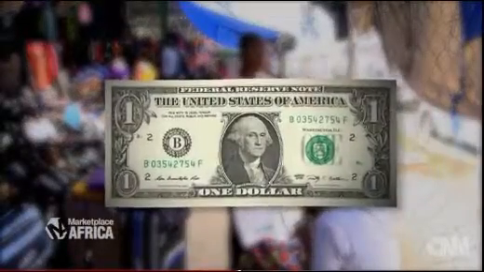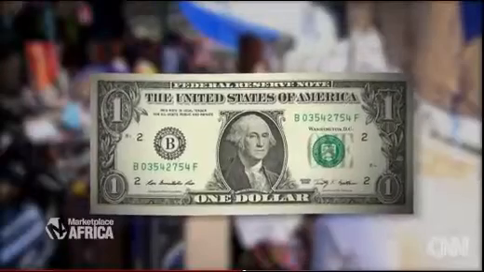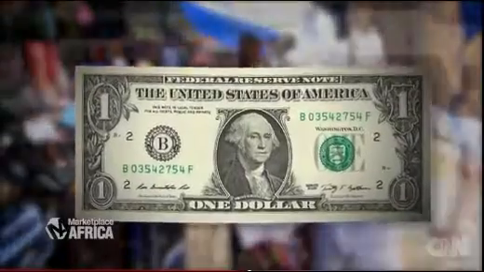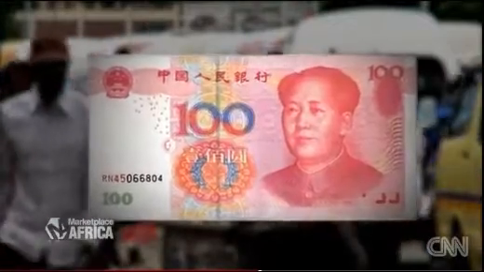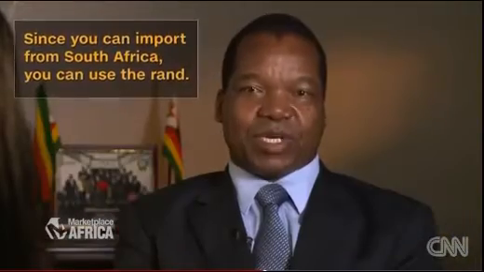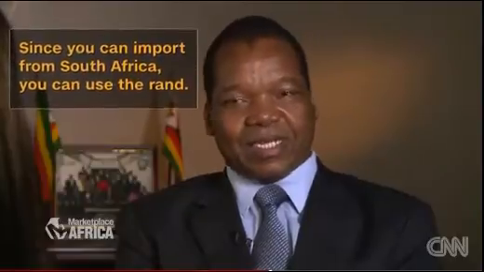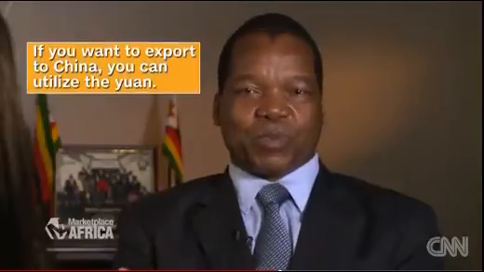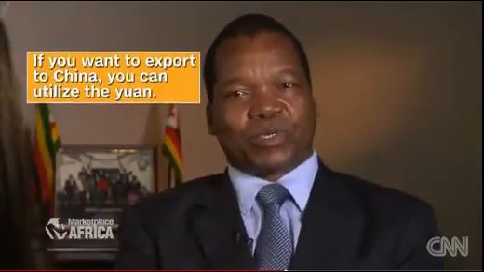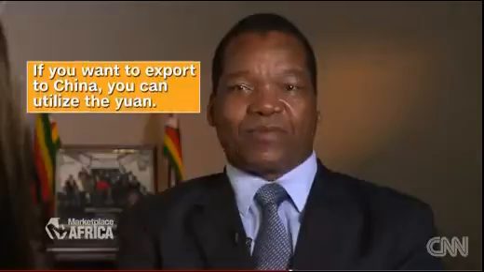Today, the US dollar is still the preferred currency here. And despite rumors that Zimbabwe would ditch the greenback for the yuan, the country's Reserve Bank governor sets the record straight. We are saying that since you can import your products from the rand from South Africa, you can use the rands. If you want to import and export to the China zone, you also can utilize the yuan for trading purposes. But it was misconstrued that we're saying that we are now changing the US as a settlement currency to using the yuan, which is not the case.